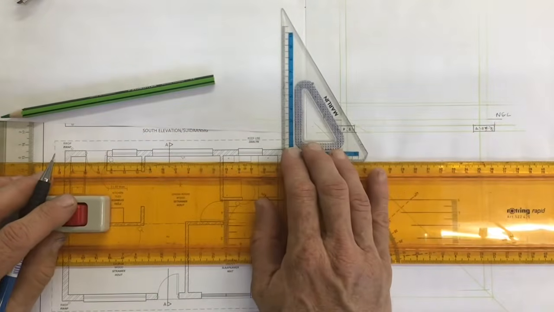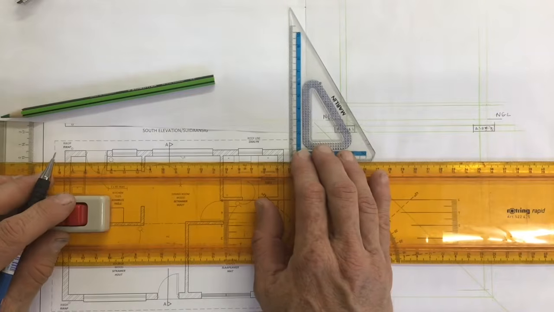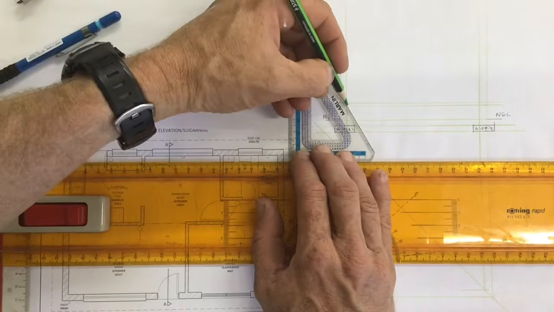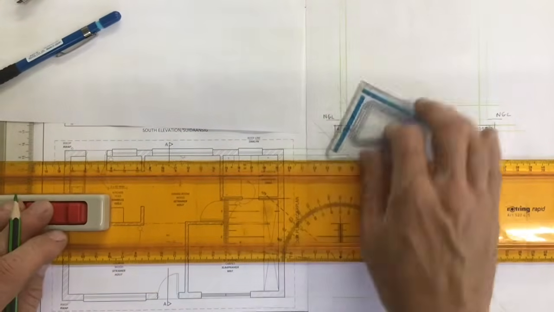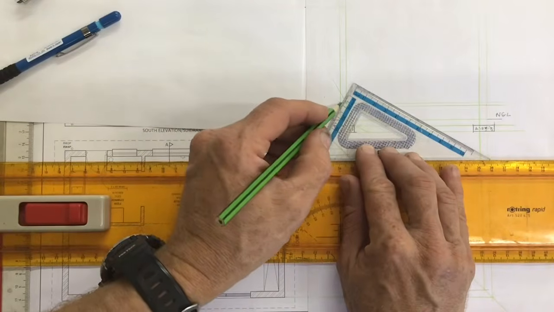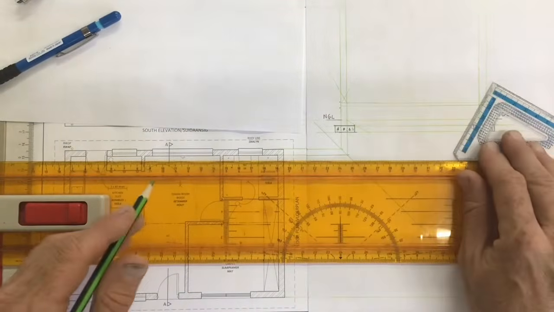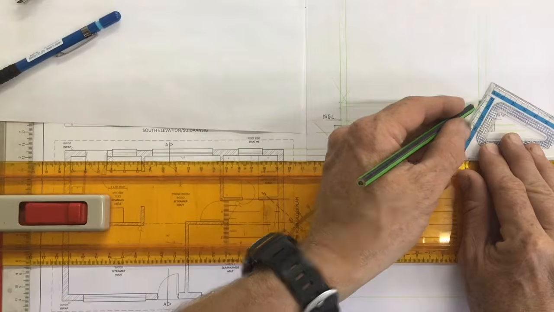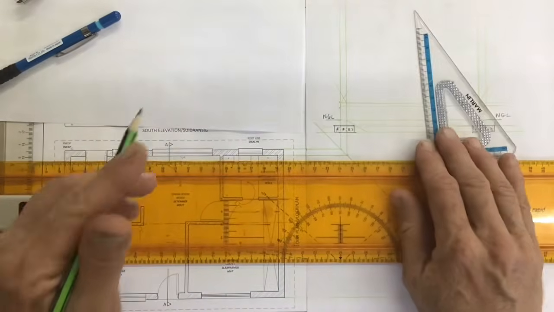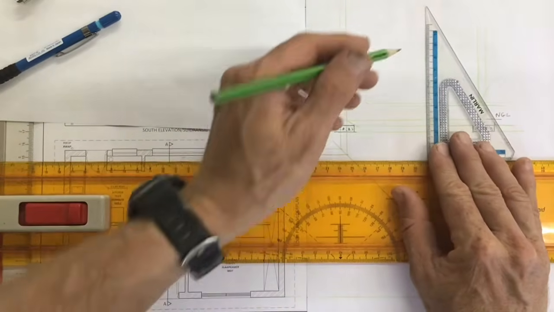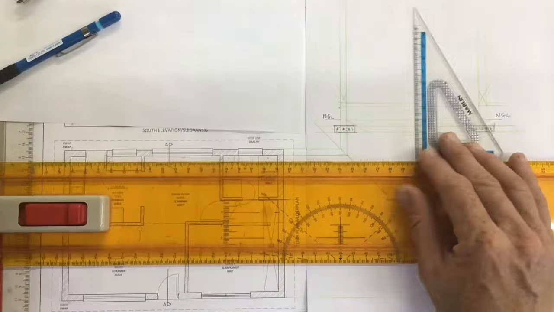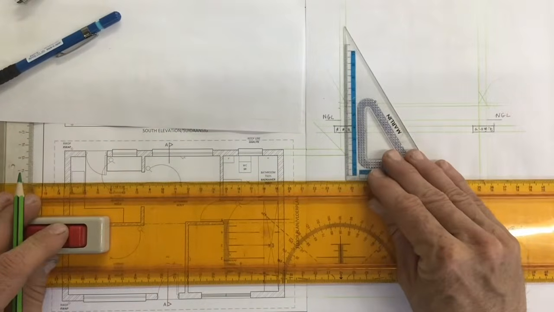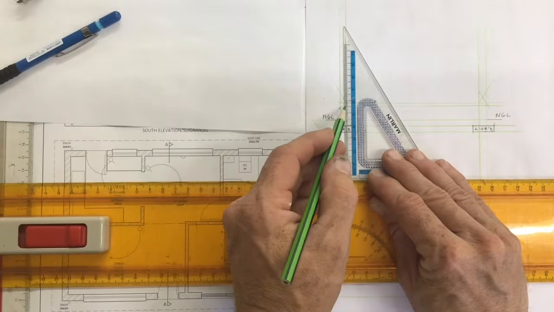That's quite an important thing. How do I find the middle? Well, I'm just going to draw a little construction line going like that. Little construction line going like that. Same story on this side. Construction line going there. Little construction line going like that.